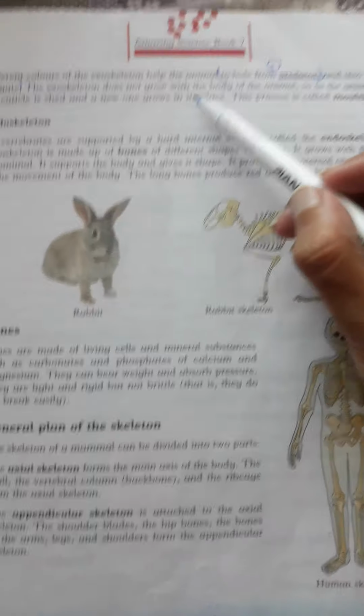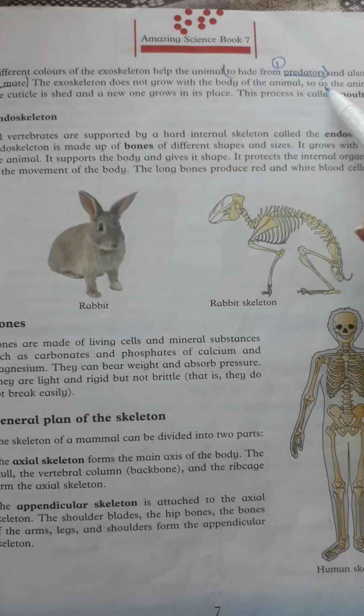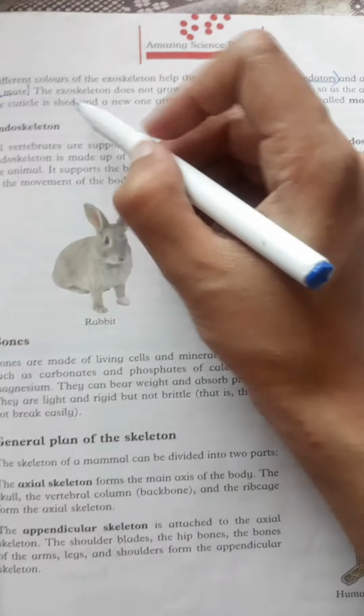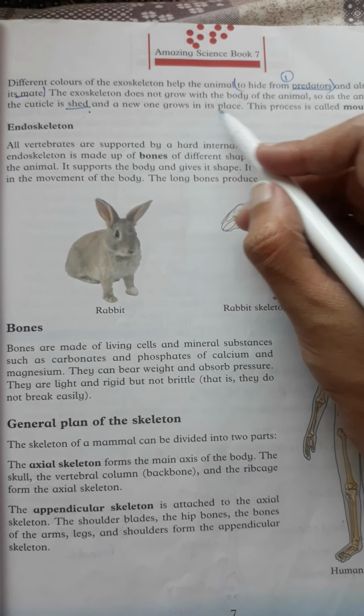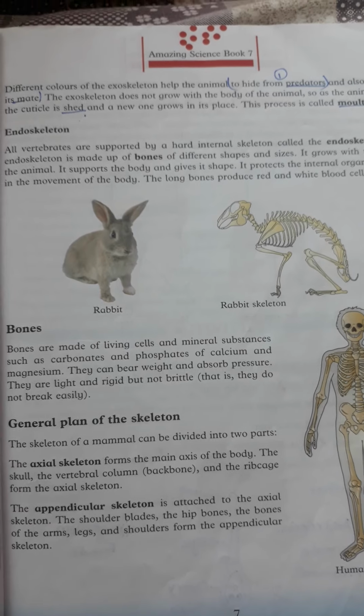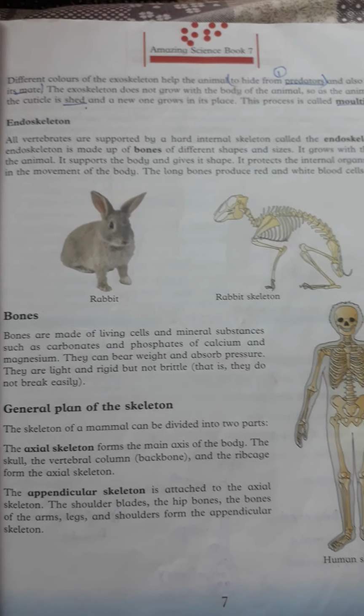The exoskeleton does not grow with the body of the animal. So as the animal grows, the cuticle is shed, meaning girna. Okay, and a new one grows in its place. This process is called molting. The process by which exoskeleton is shed over a period of time is called molting.